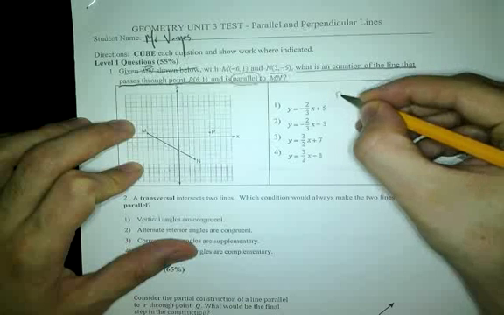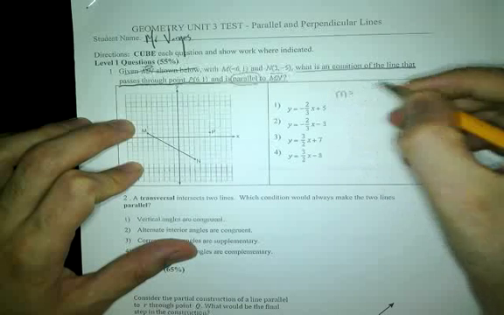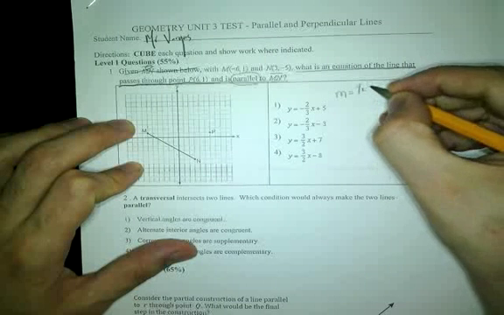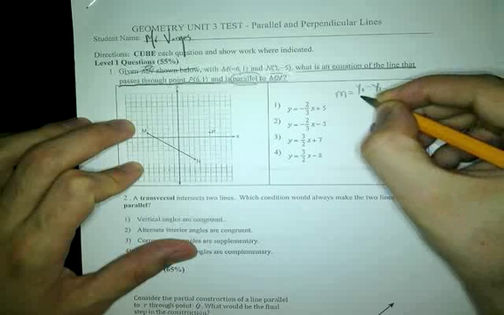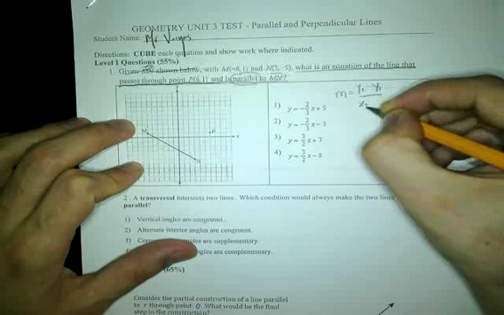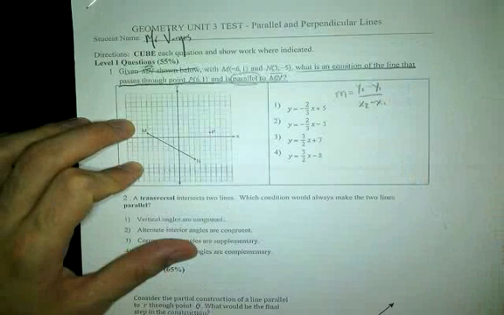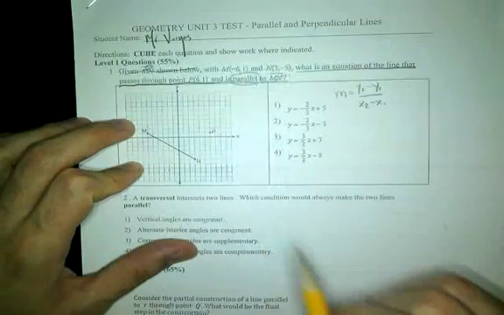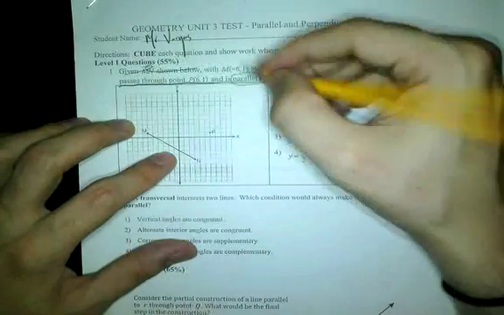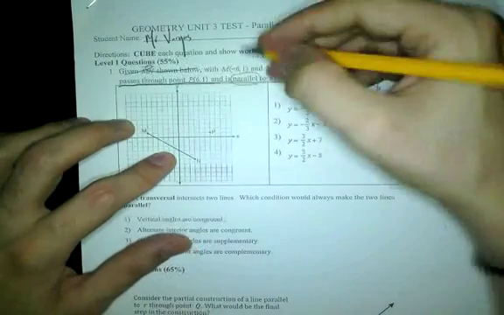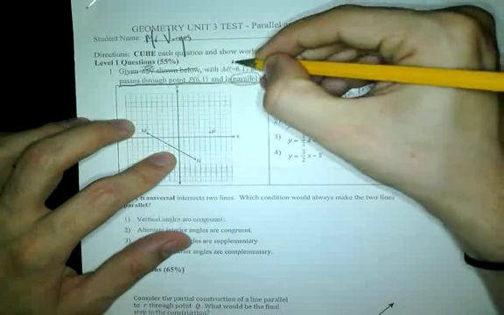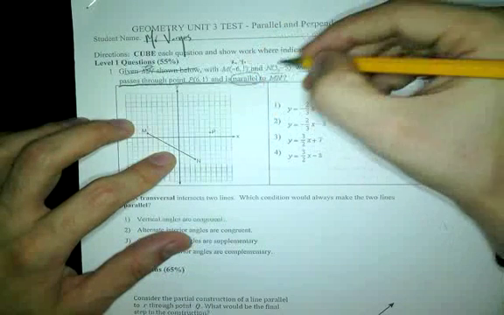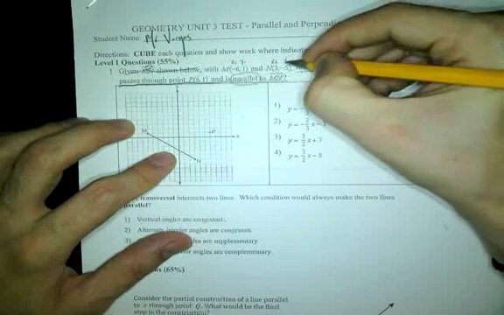The slope formula says m is equal to y2 minus y1 over x2 minus x1. In the problem, I was given 2 points. I'm going to go ahead and label the coordinates of each point as x1, y1, and x2, y2.